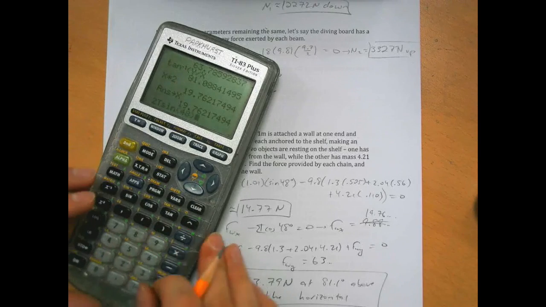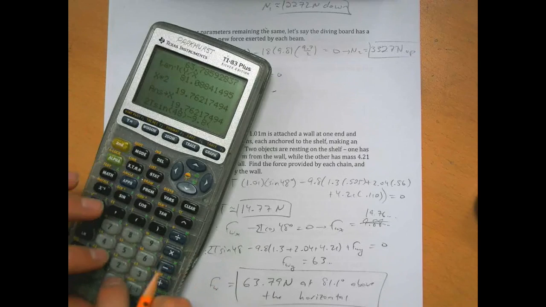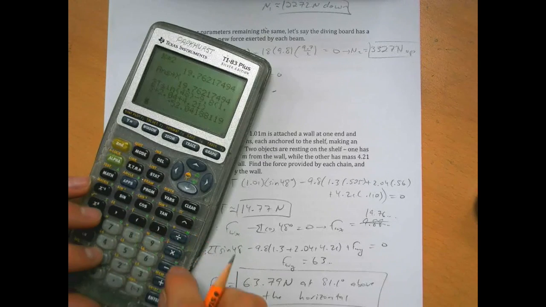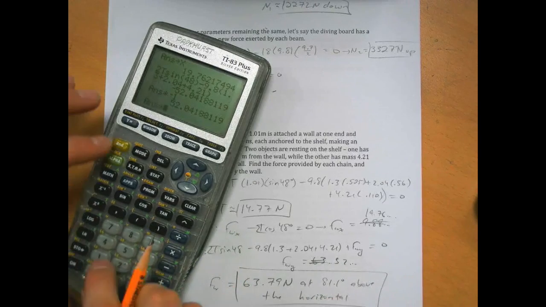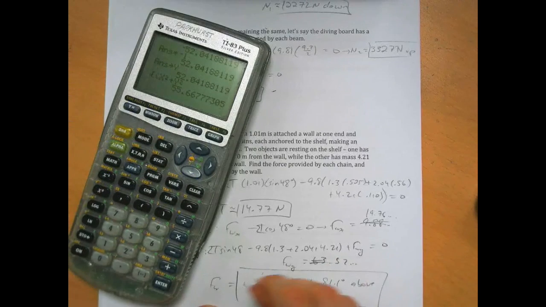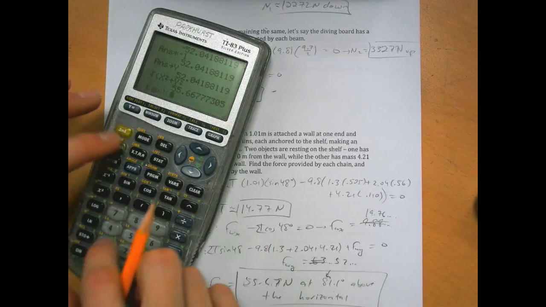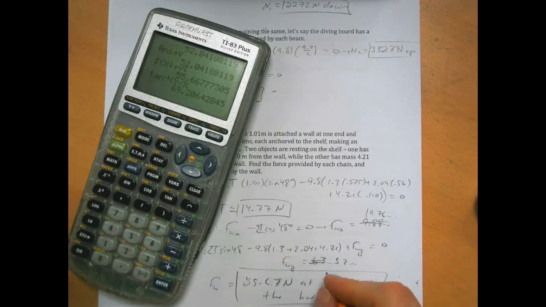2t sine 48 minus 9.8 is 1.3 plus 2.04 plus 4.21. Okay, so this is 52 point something. That's why. So my magnitude is 55.67, inverse tangent at 69.2 degrees. Sorry about that. All right.